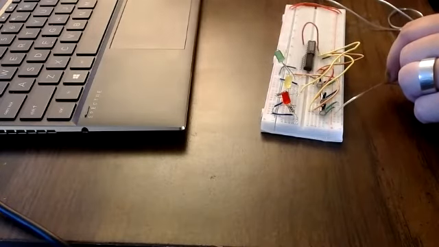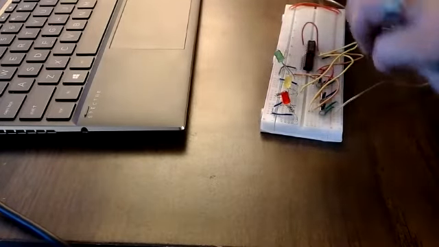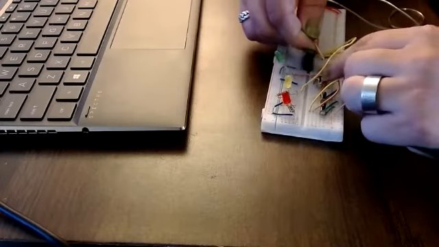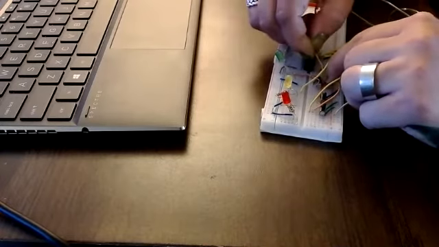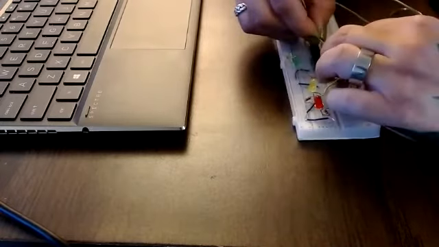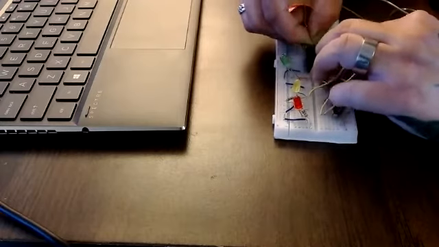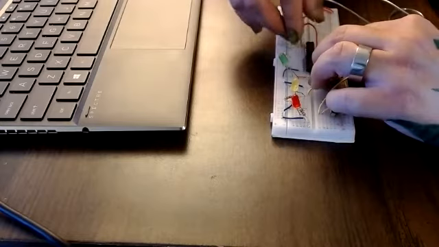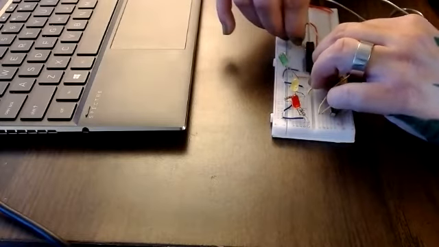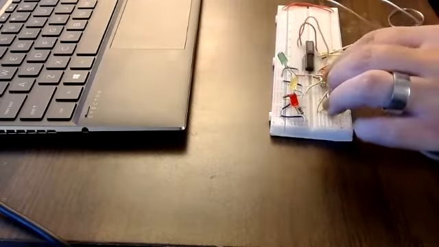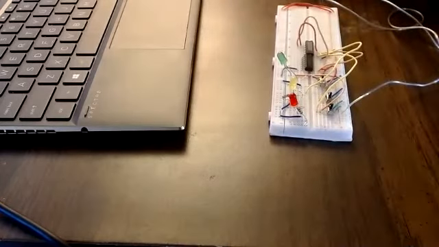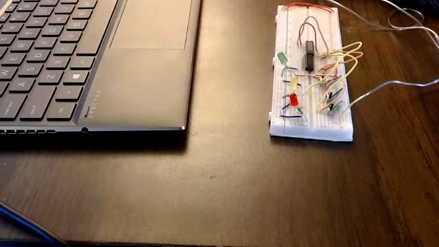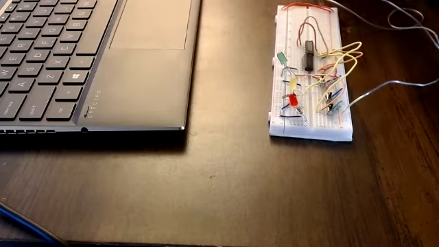We'll need a connection that goes from C up to that OR gate. But then we're just going to connect this gate to the one that is right under it.